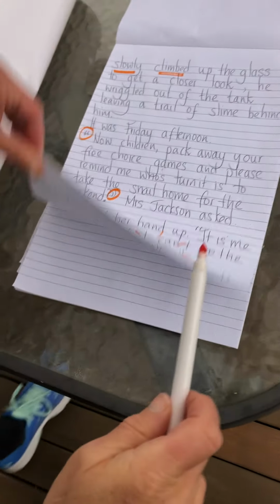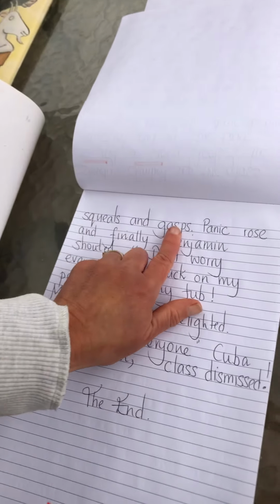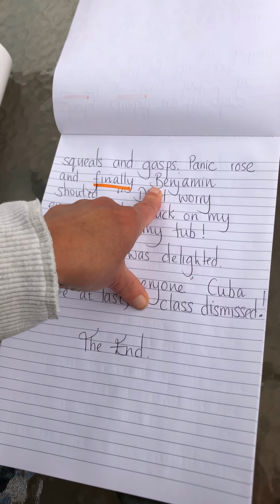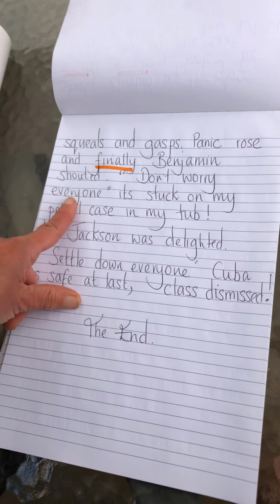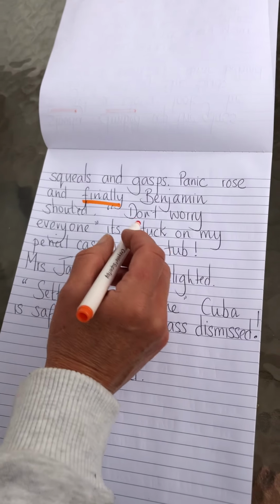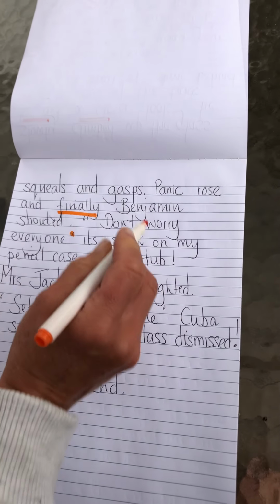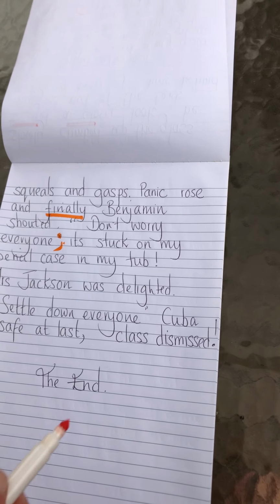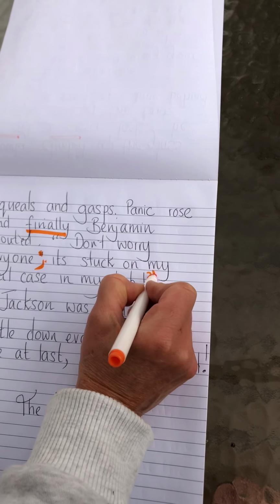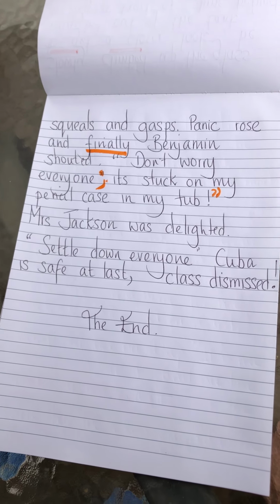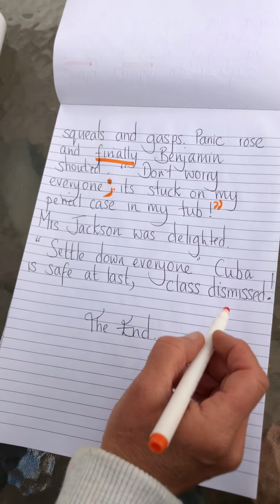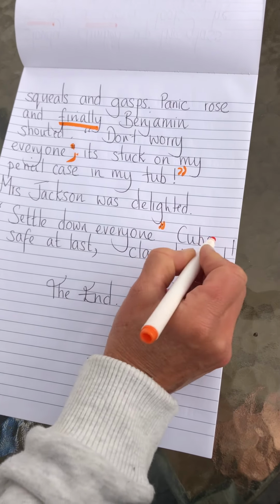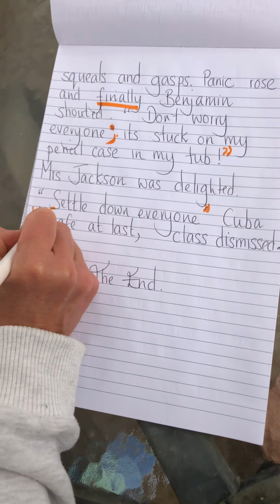With that, the class erupted with squeals and gasps, panic rose, and finally, so I'm bringing it to a close, Benjamin shouted, "Don't worry, everyone. Oh look, it's stuck." No, we don't need to close them there. "Don't worry, everyone, comma, it's stuck on my pencil case in my tub." Close the speech marks. Mrs. Jackson was delighted. "Settle down, everyone. Cuba is safe." Or actually, we'll go, Cuba was safe at last.